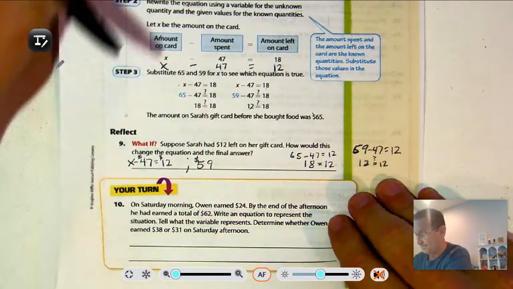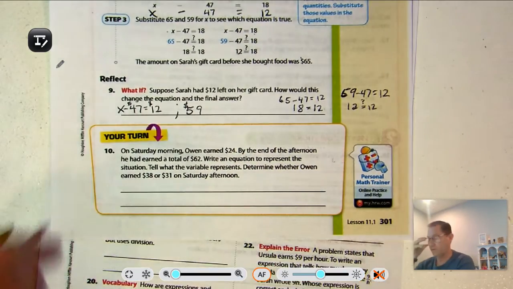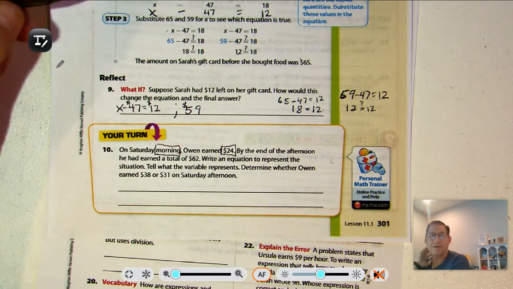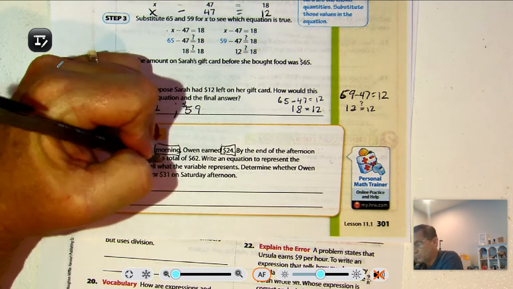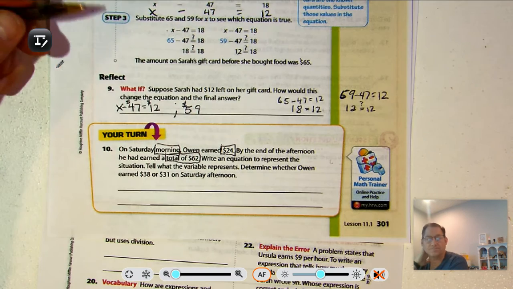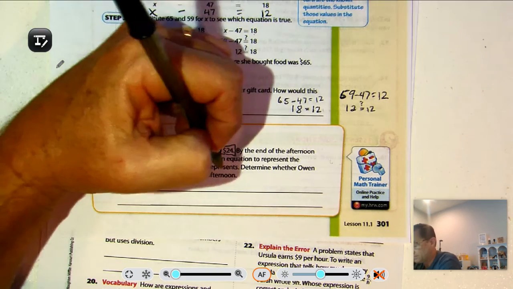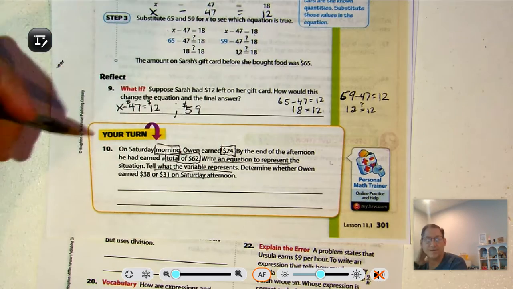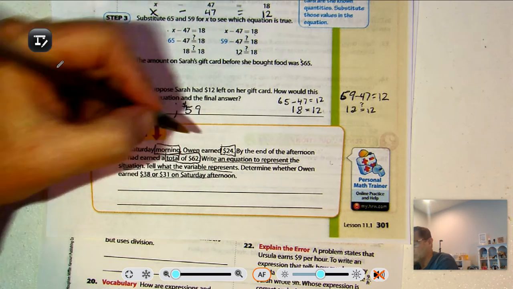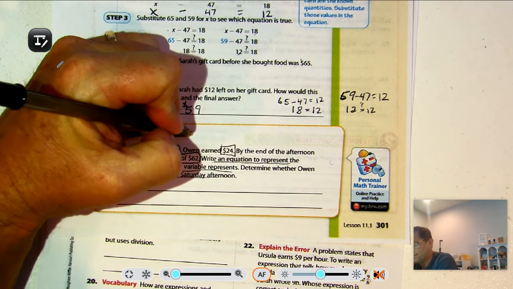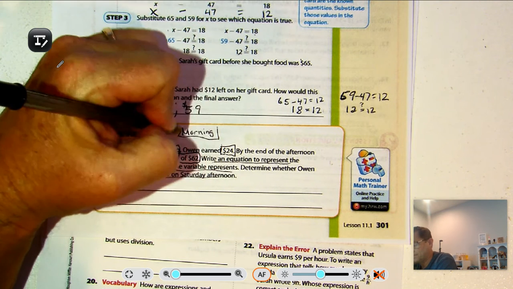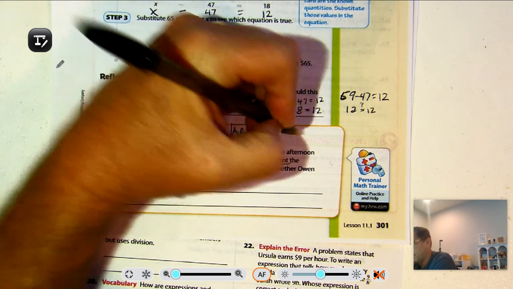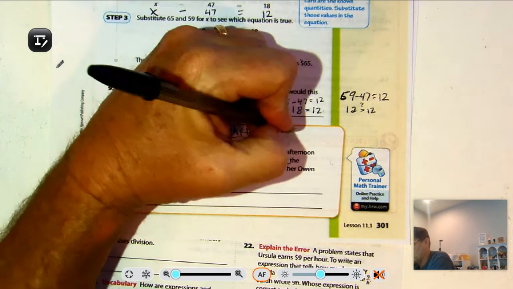Right. Number 10. On Saturday morning, Owen earned $24 in the morning. By the end of the afternoon, he had earned a total of $62. Write an equation to represent the situation. Tell what the variable represents and determine whether it was $38 or $31 in the afternoon. So what do we have here? We have morning plus the afternoon, and that will equal the total amount earned.